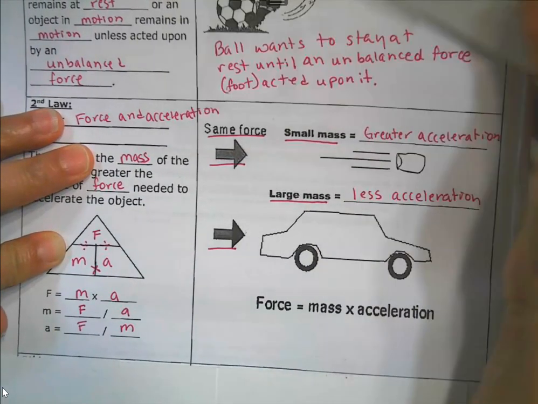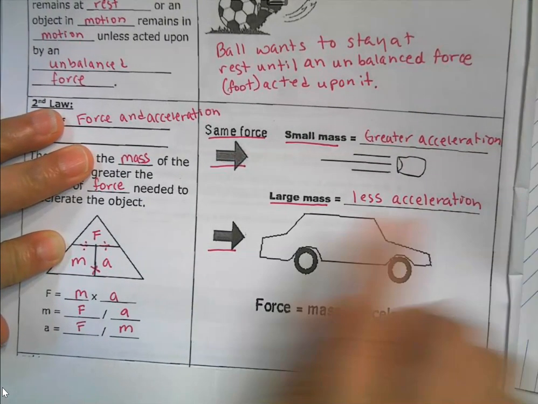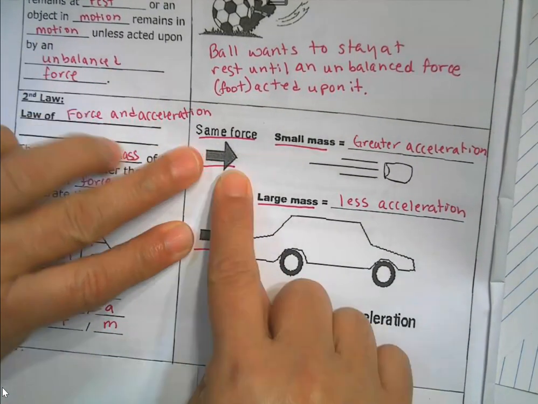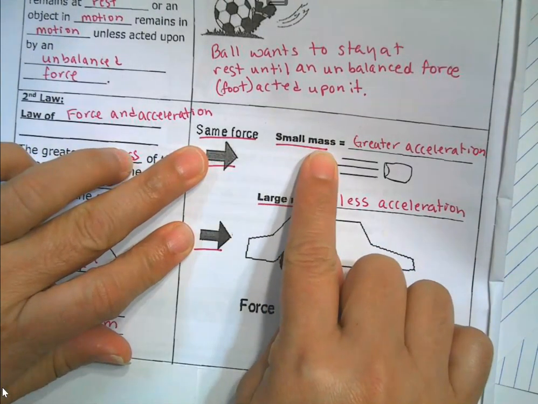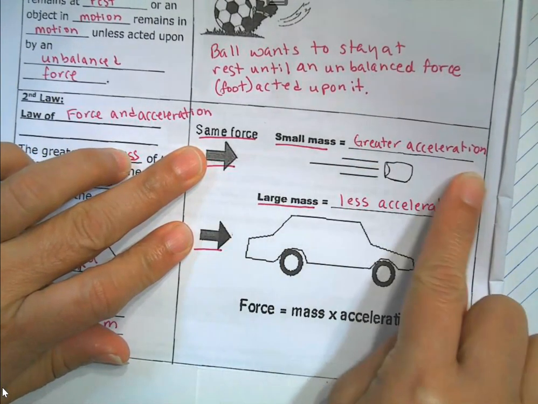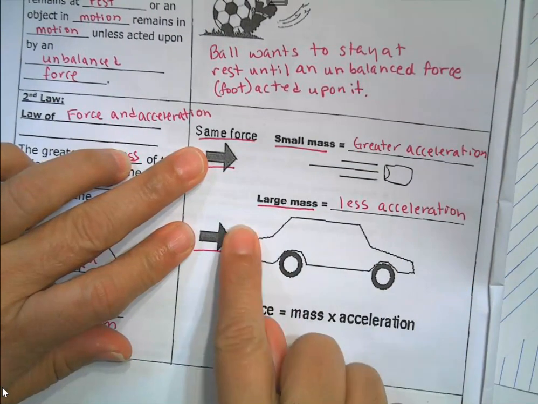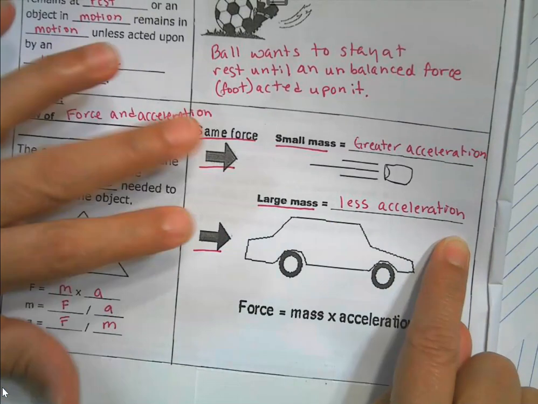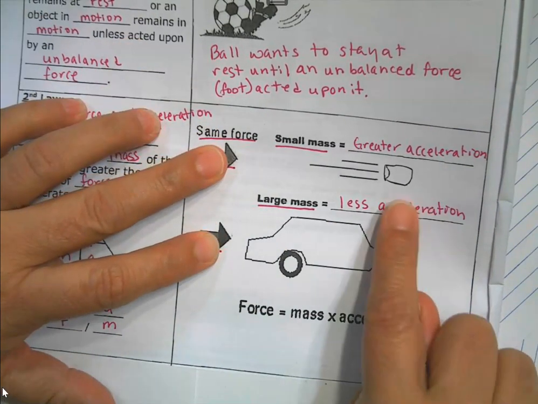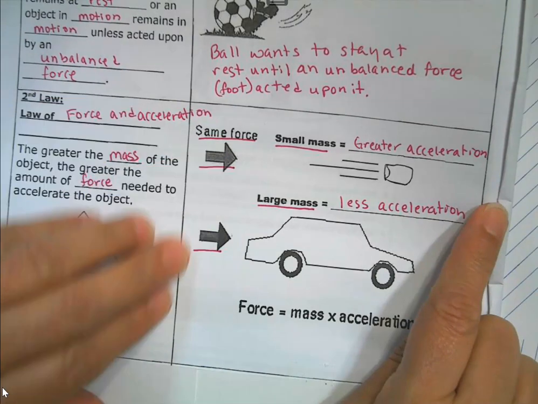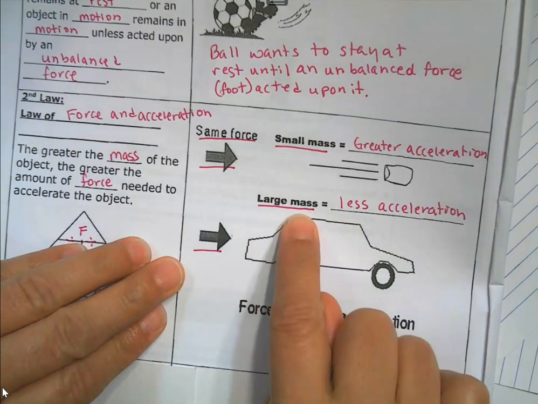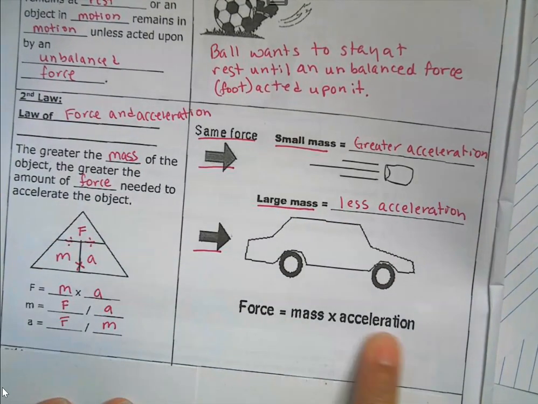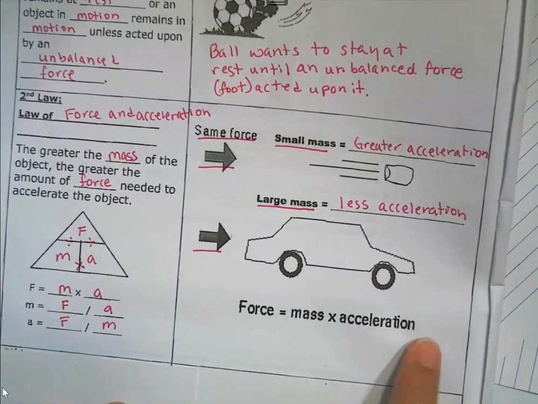Now, what example do we have right here? And we have this one. Let me go ahead and remove that. We have the same force. Now, one force is acting on a small mass, so it's going to have a greater acceleration than the force that is acting on the large mass, which will have less acceleration. So we're using the same forces. The smaller the object, the greater the acceleration. The more massive the object, the less the acceleration. So here we have an example again, force equals mass times acceleration.